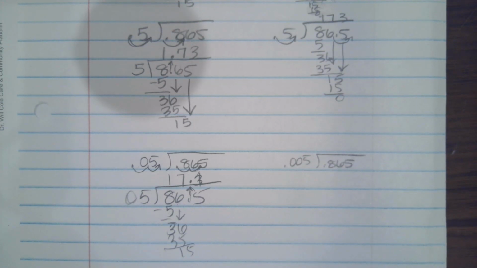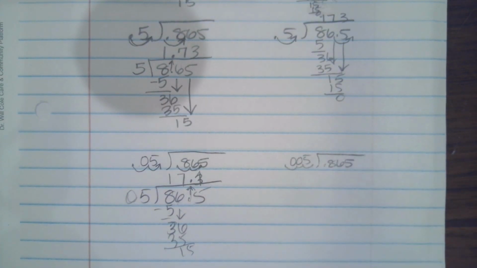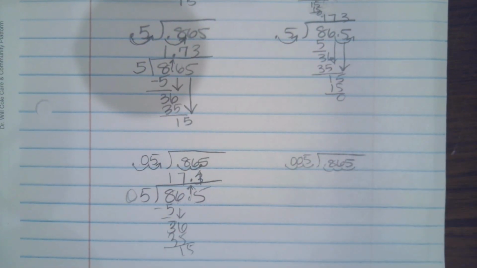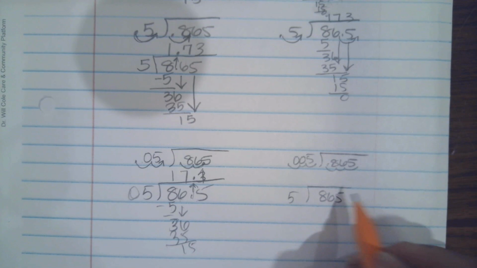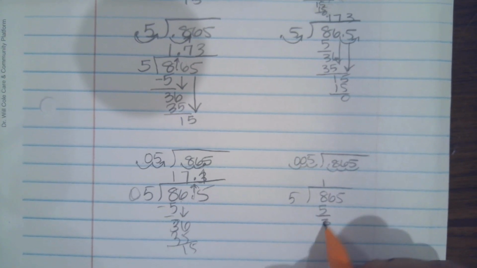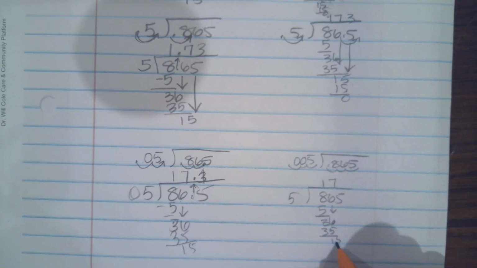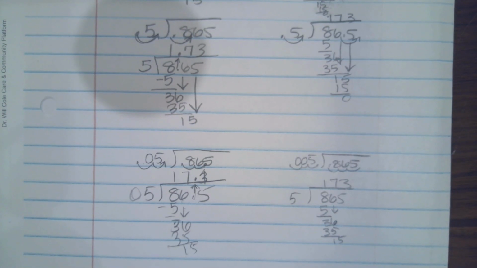And then this last one is we need 1, 2, 3 places to clear our decimal. So then I move this 1, 2, 3, and I don't want to get mixed up, so I always put my rewriting 5 goes into 865, and then I do my math like normal. Does that make sense? Yes.